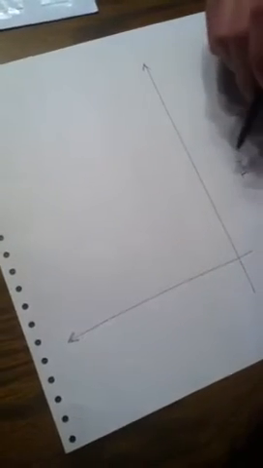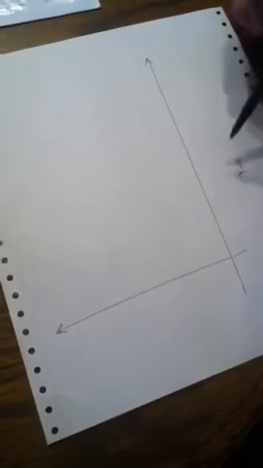And how do you know that that one's time and this one's height? Because the bottom line is usually the independent variable. Okay.